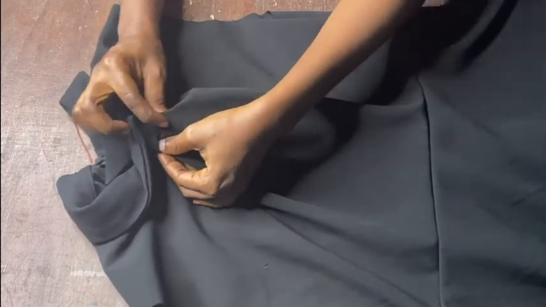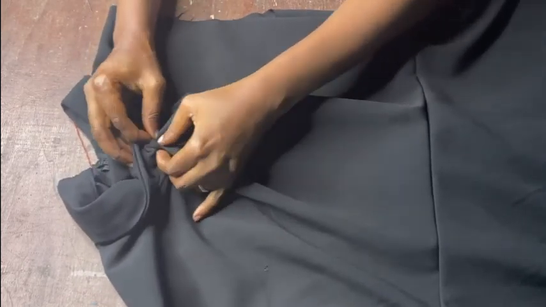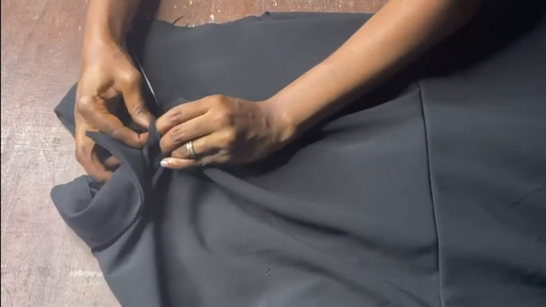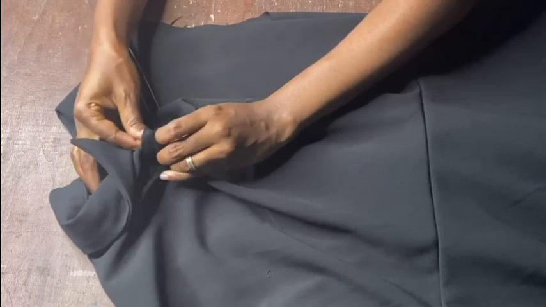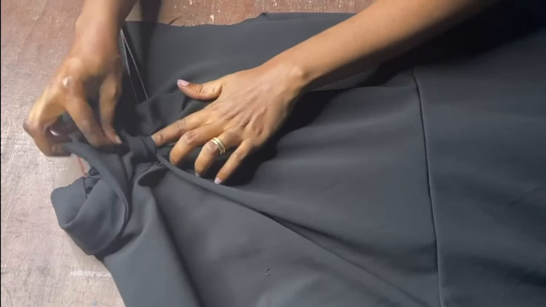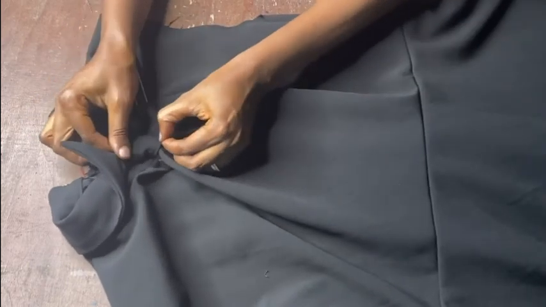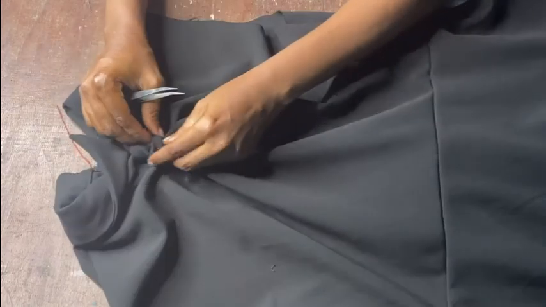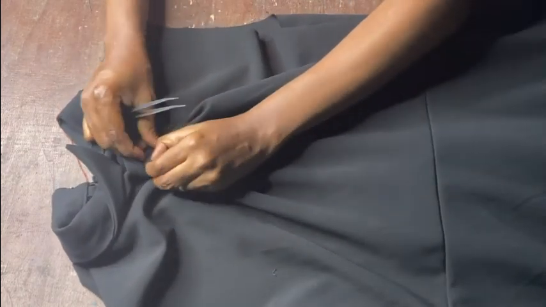Once I'm done inserting this open part into the knot, I will secure it in place with my needle and thread. After doing this, it will be secured in place.